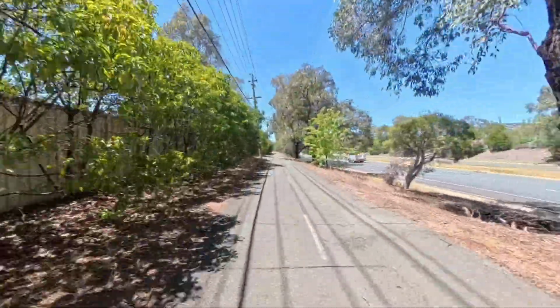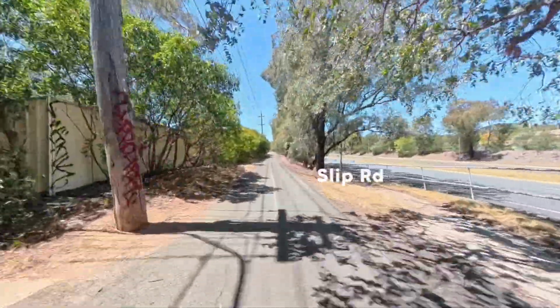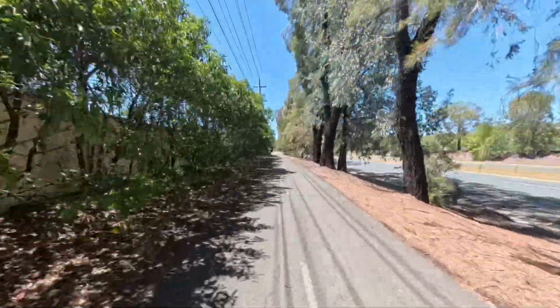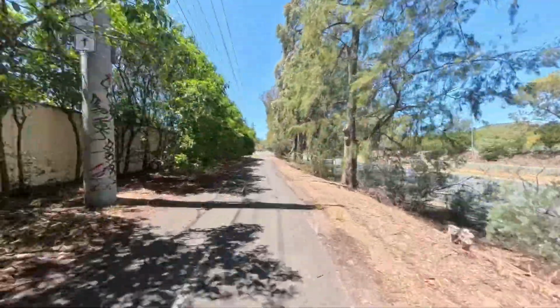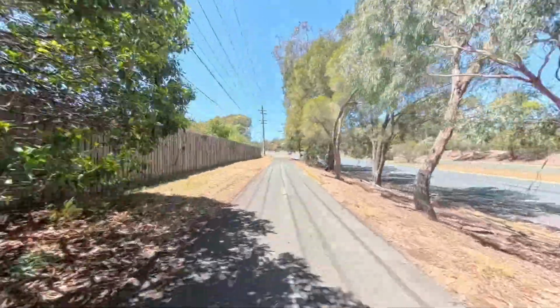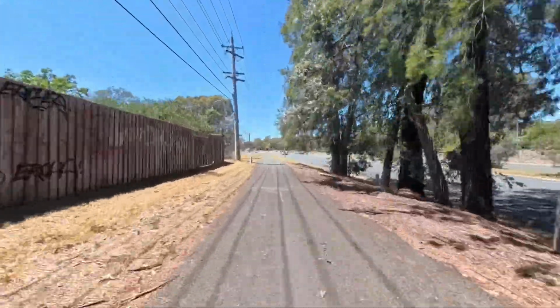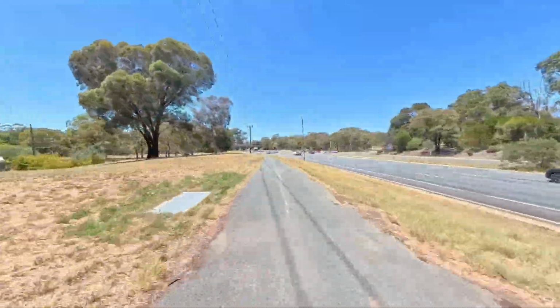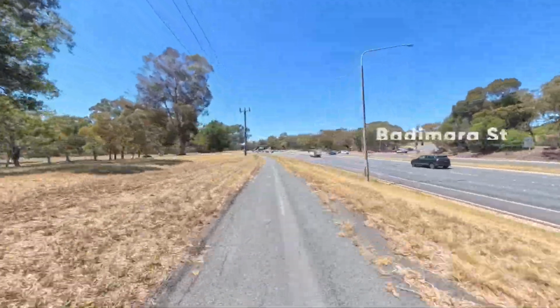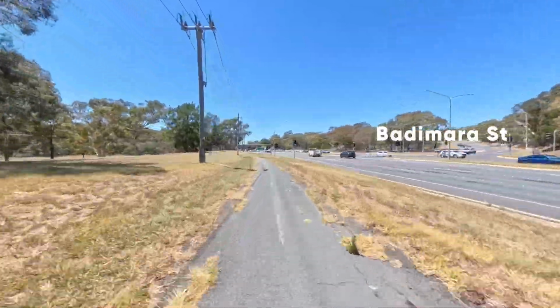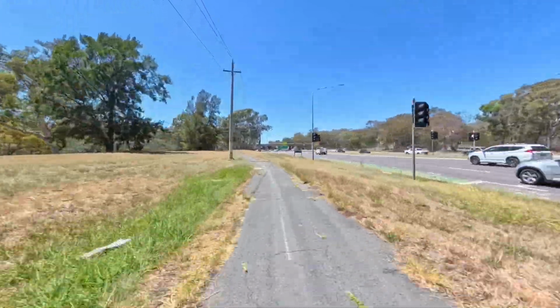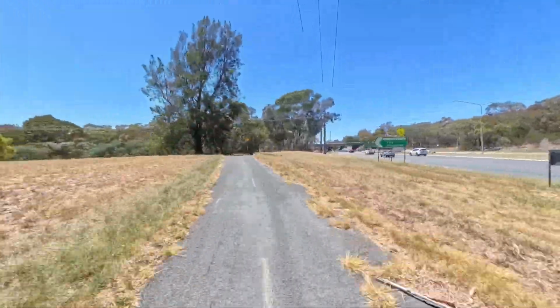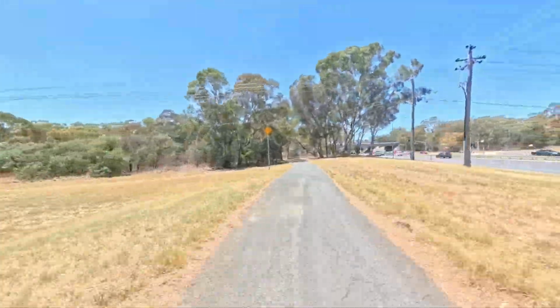You can turn right just after here, take that slip road there and go down. I'd only recommend that if you're, A, brave, and there's very little traffic. But if you do choose to take that right turn, you can do so there.